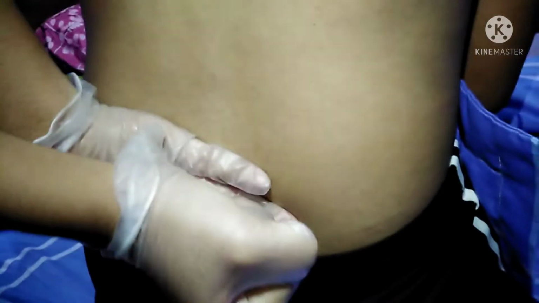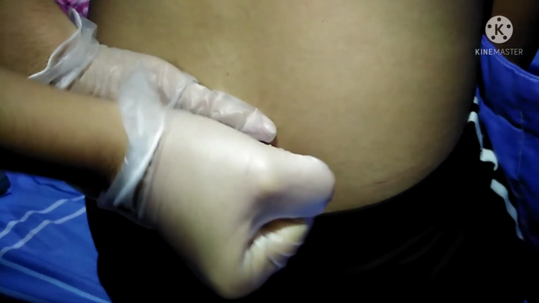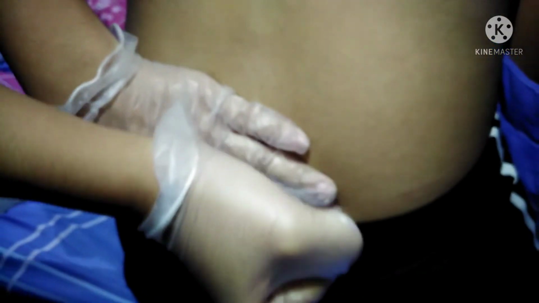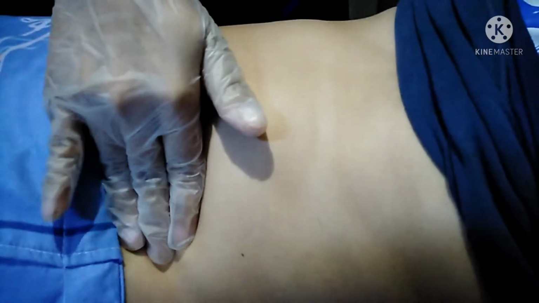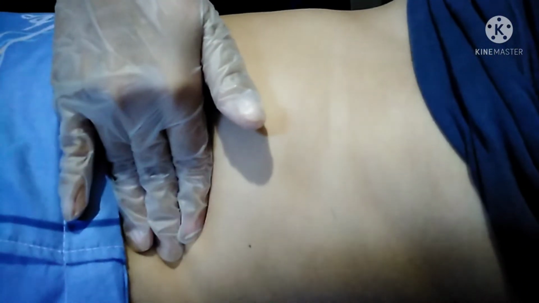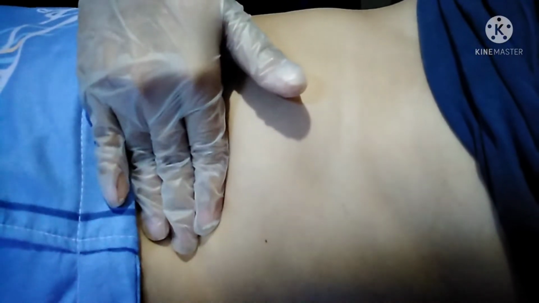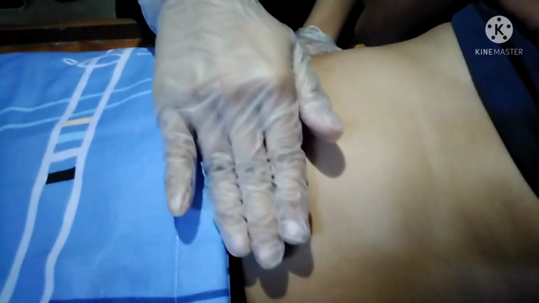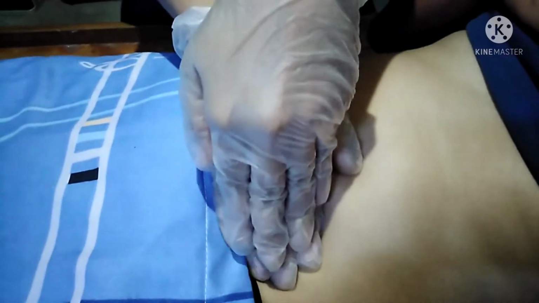Then next, performing blunt percussion over the kidney. Here, I'm performing the light palpation. Next, the deep bimanual palpation.